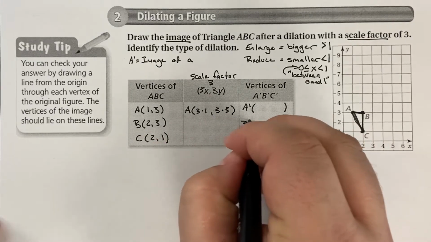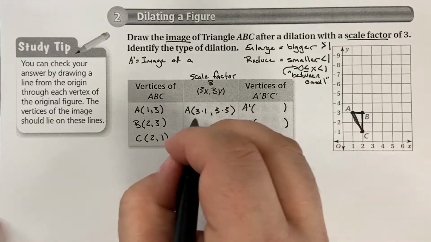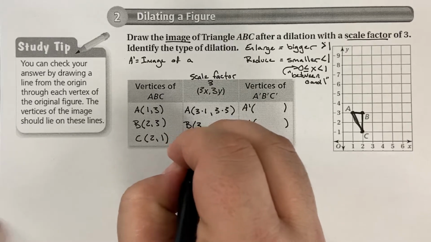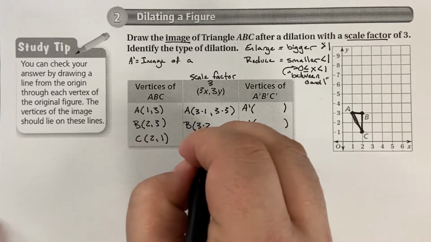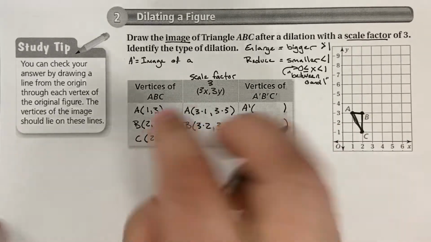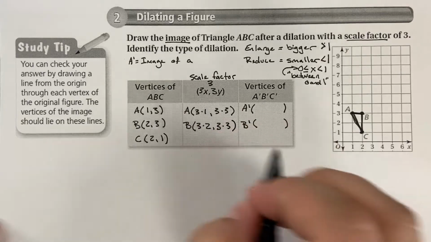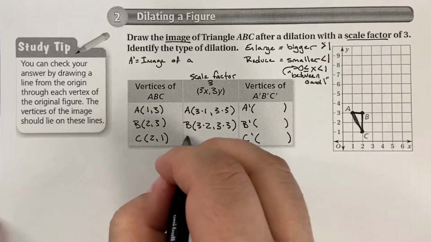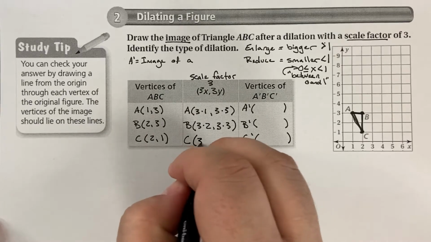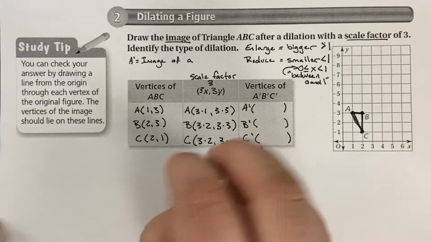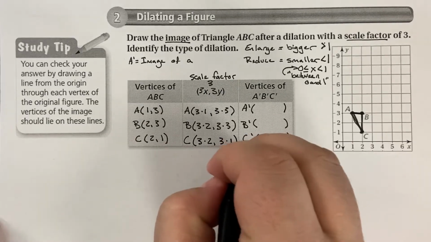B prime is going to come from, again, the scale factor, so B, 3 times 2, our x value, and 3 times our y value of 3. And our C prime is going to come from taking C and taking 3 times our x value, which is 2, and 3 times our y value, which is 1.